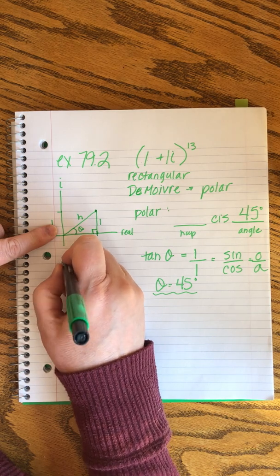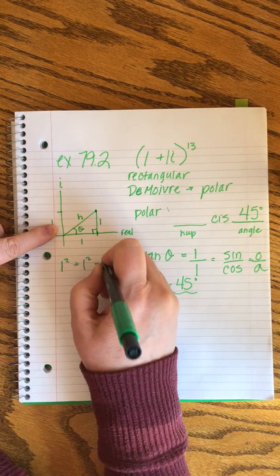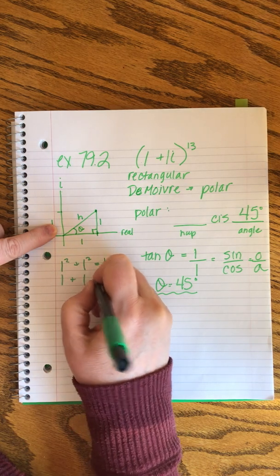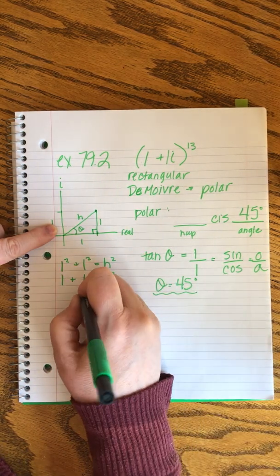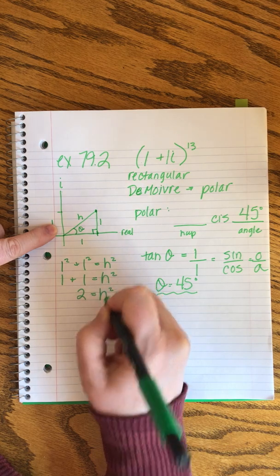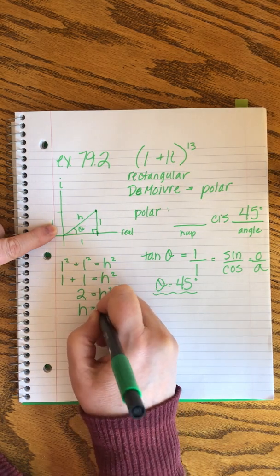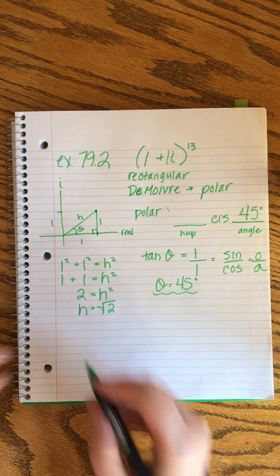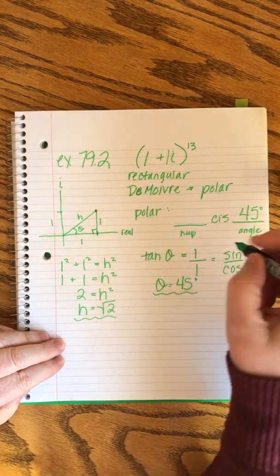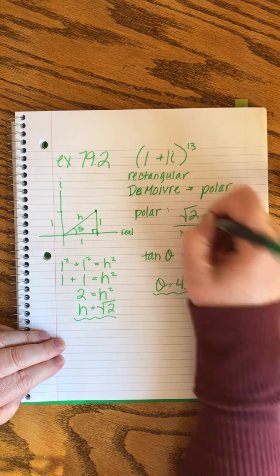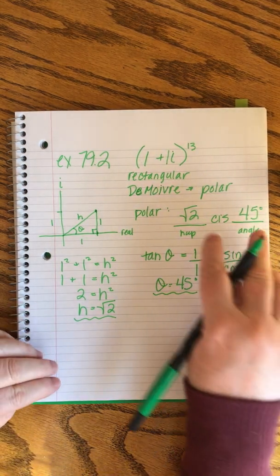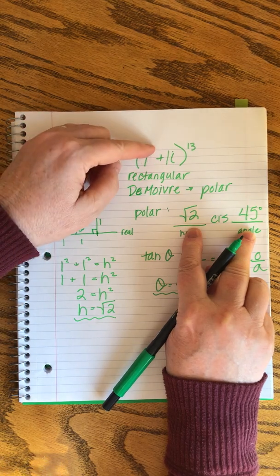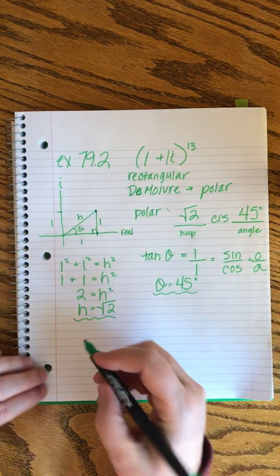So it's 1 squared plus 1 squared equals h squared. It's 1 plus 1, so 2 equals h squared, and that tells me that h equals the square root of 2. I flipped the sides there at the end. I just like it better that way. All right, beautiful. So now I can put square root of 2 right here. Now we have written our point in polar coordinates.